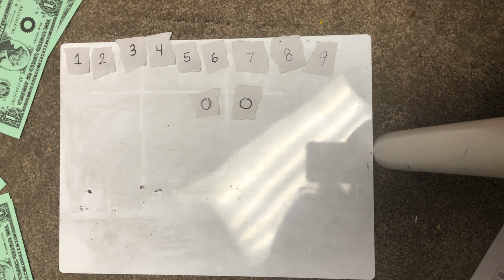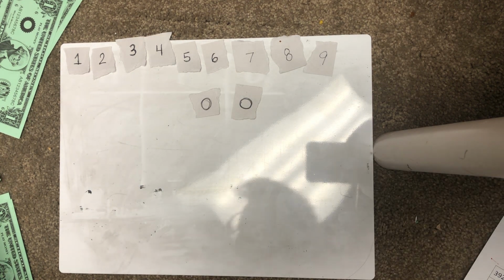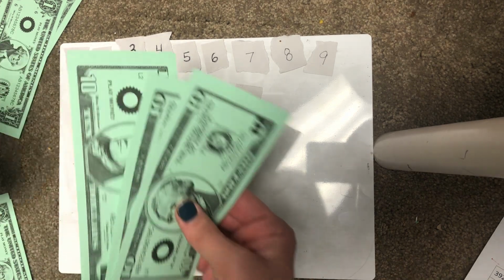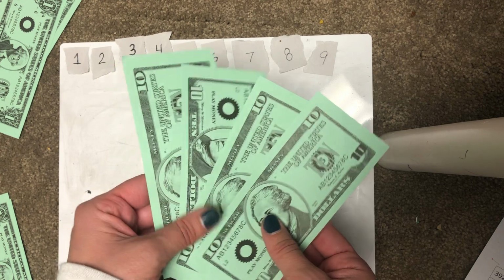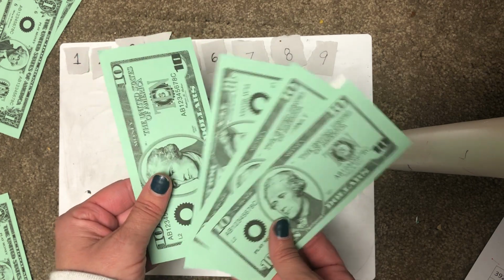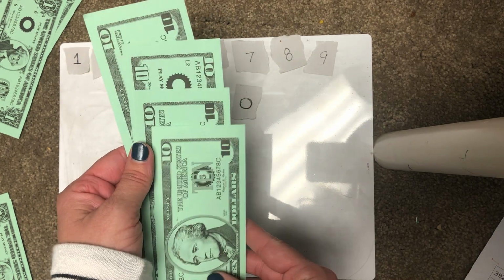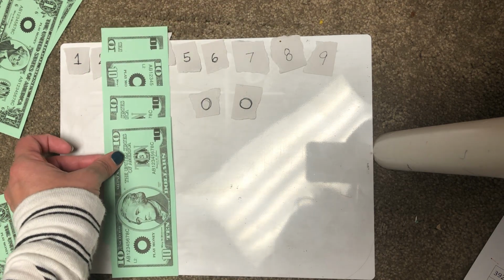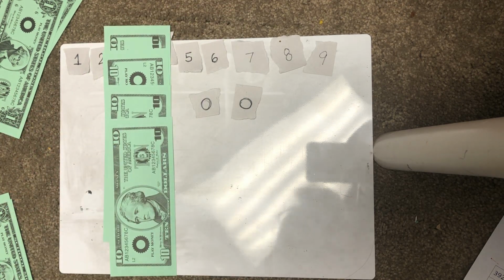So let's think about this in terms of money. You would agree that I have 4 tens here, right? I have 4 tens, and we know that that would equal a value of $40, right?